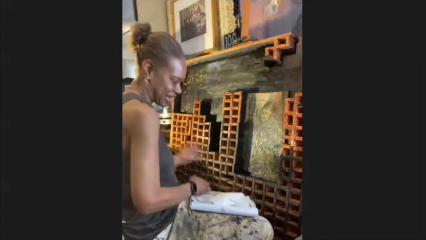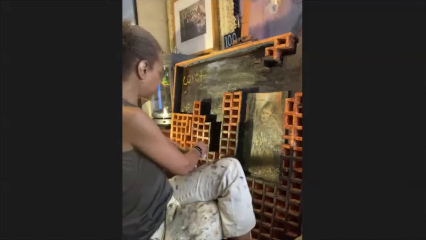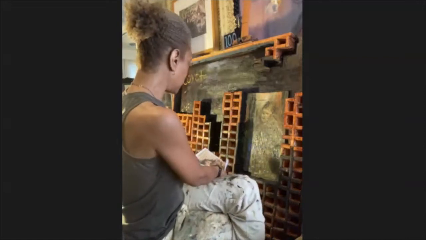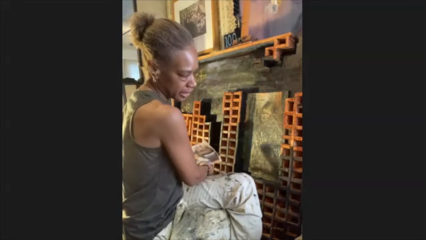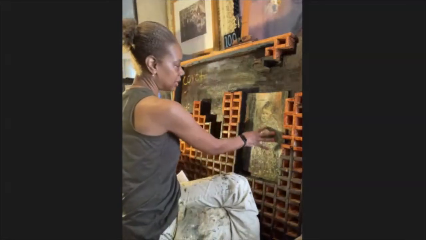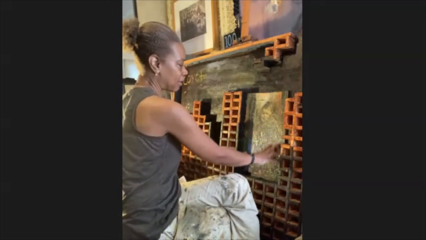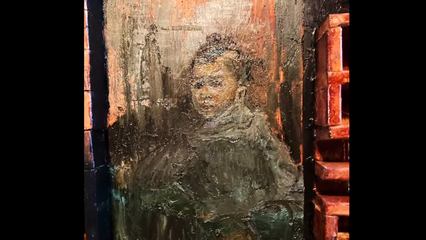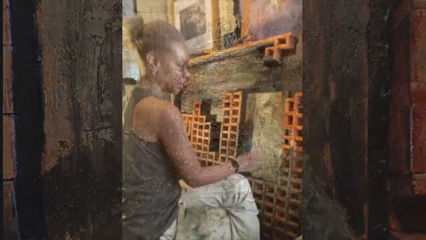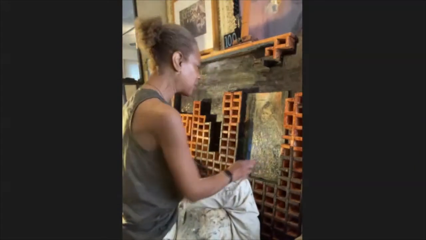Okay. All right. So I'm actually working on a photo. So this is my reference. But what happens with my work is that, as you may see, this image sort of came out in the paint. It's not even really there. It's definitely not in the photo. It's not even in the position of the photo.